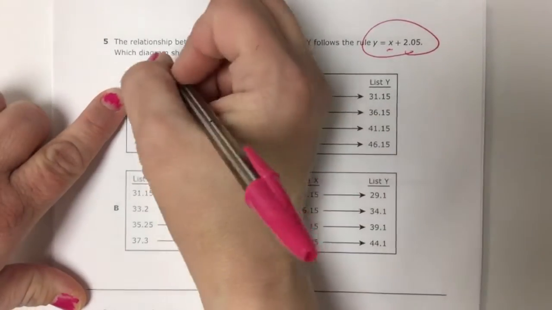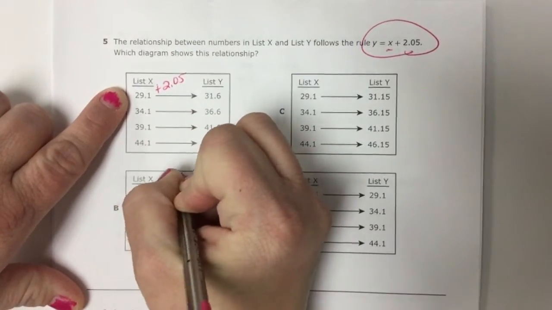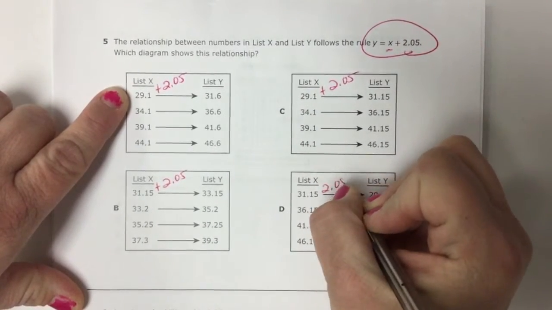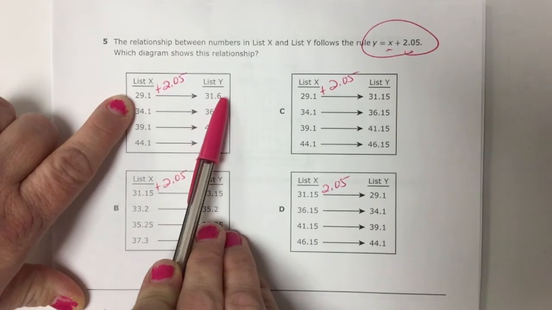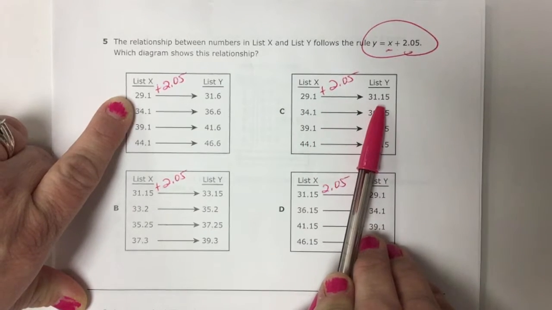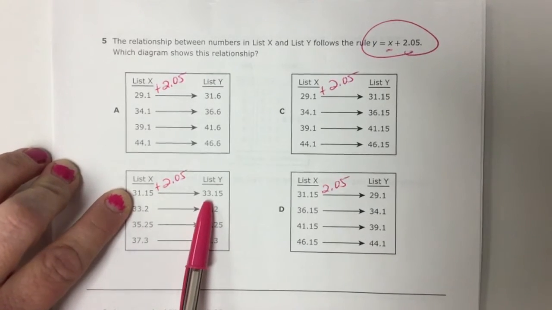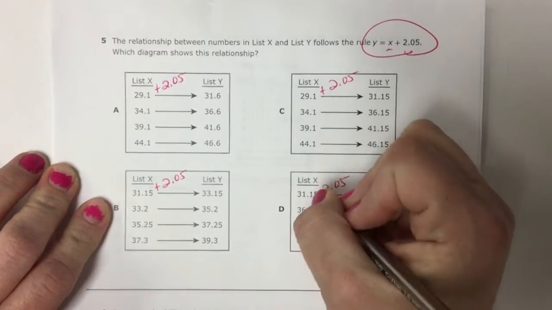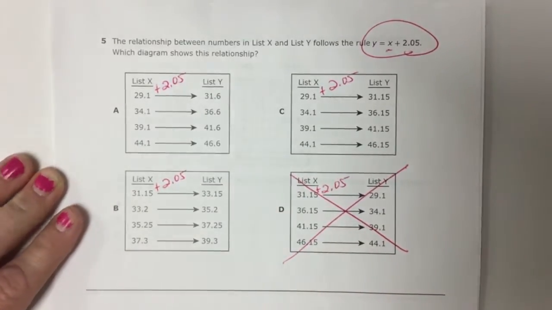So this X, I'm going to add 2.05 to each one of these. And I'm going to see which one equals Y. So if I add this and this is a possibility, isn't it? 29 plus 2, 31 is a possibility. 31 plus 2, 33 is not really a possibility, but it does go up, right? But 31 plus 2.05 is not going to go backwards to 21. So that was the one I could eliminate.